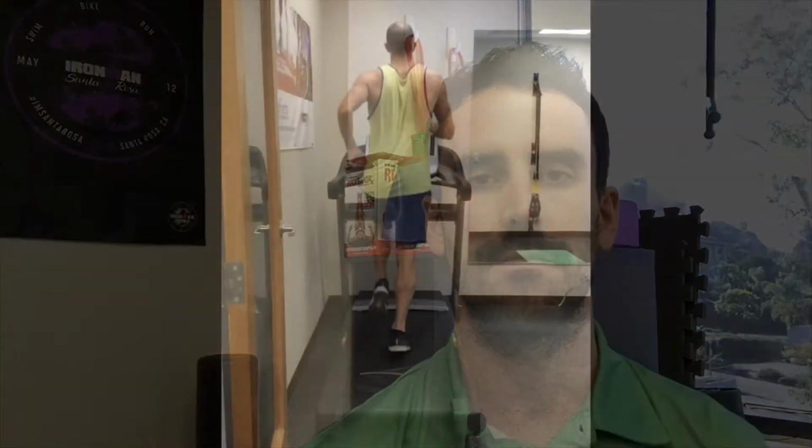So getting the cadence higher to a range of about 170 to 190 for the majority of your runs is going to get the foot closer to your center of gravity. It's going to put your joints in a better position to actually absorb the force more effectively, and it maintains your momentum going forward.